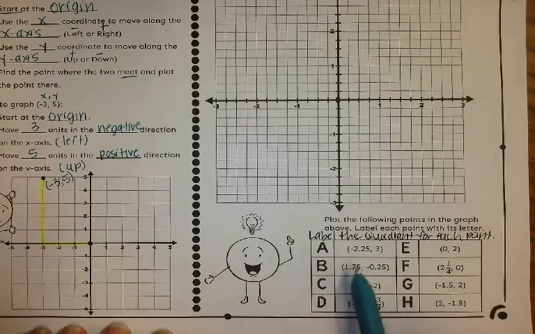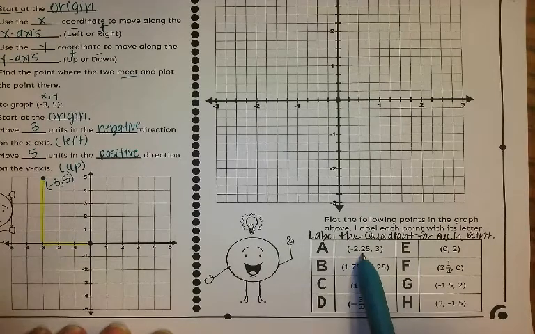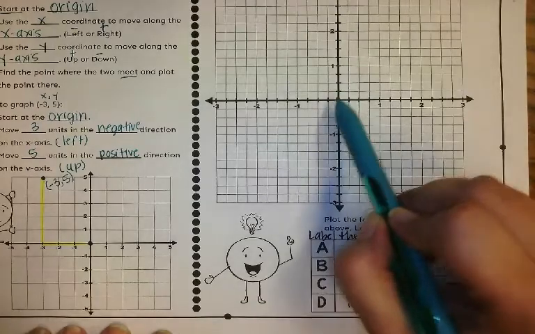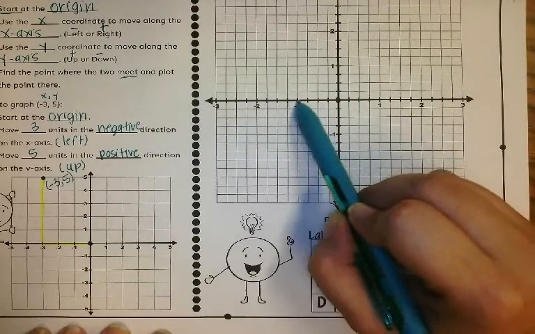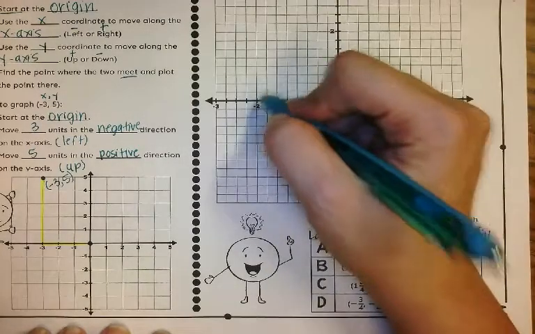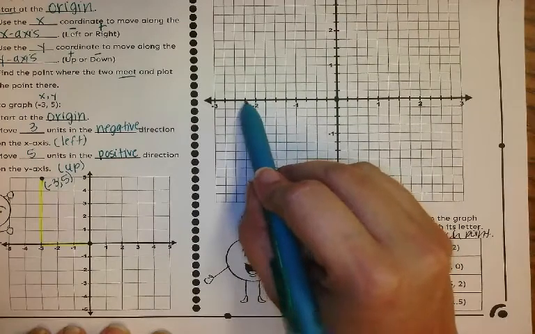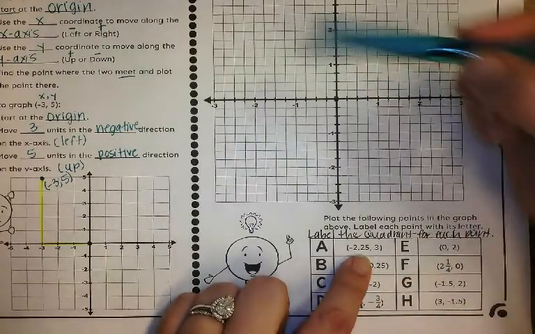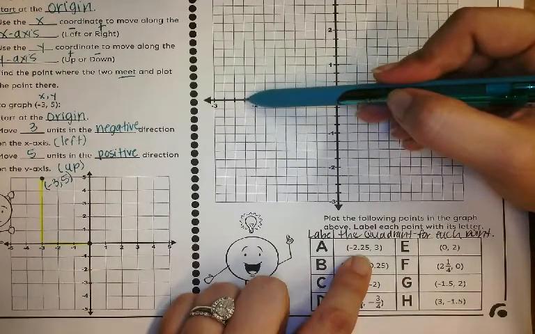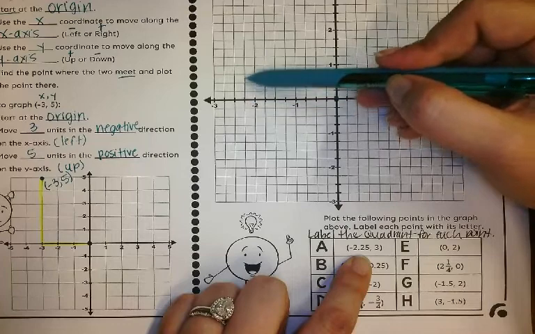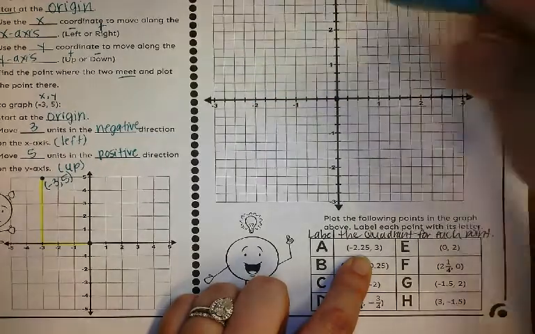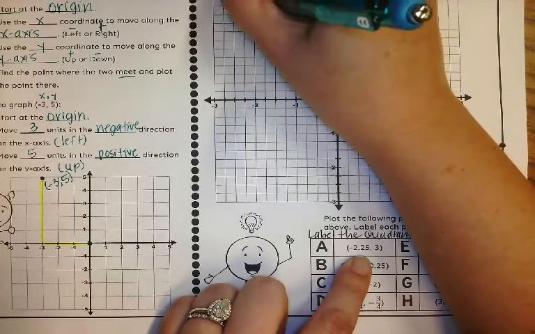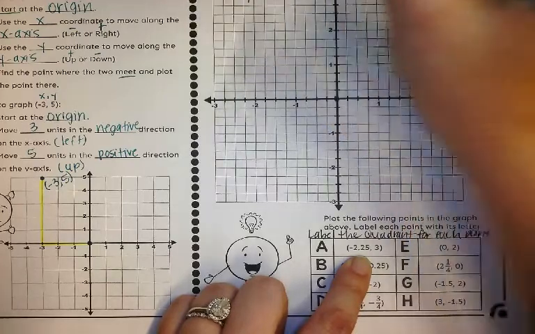Okay, so for point A, we said we're going to move to the left because our x-coordinate is negative. So we want to move to the left -1, -2, and then -2.25. For the y-coordinate, because it's positive, we want to move up. So here's -2.25, and then we want to move up 3 on the y-axis. So this is point A.